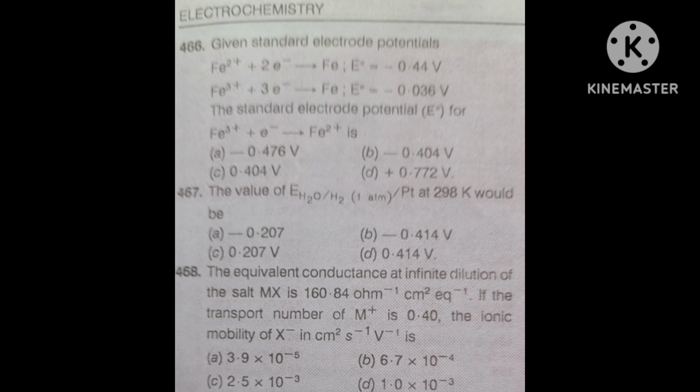Now, according to the question, you have to calculate from ferric to ferrous. From ferric to ferrous means Fe3+ plus 1 electron converts to ferrous, that is Fe2+.